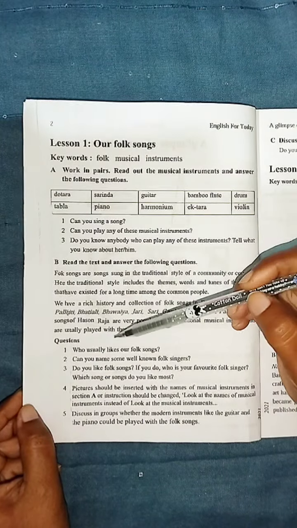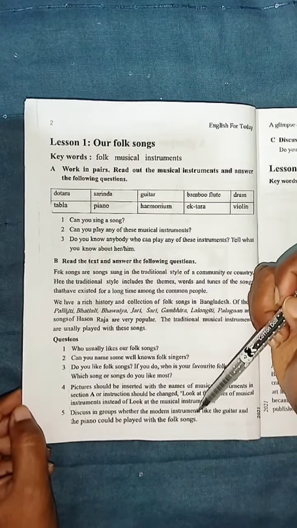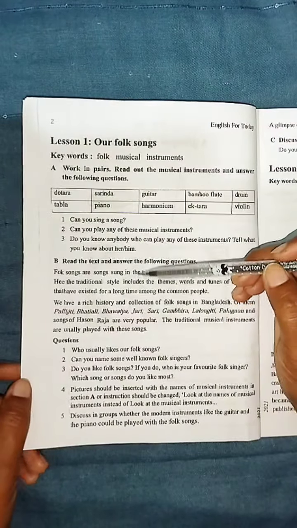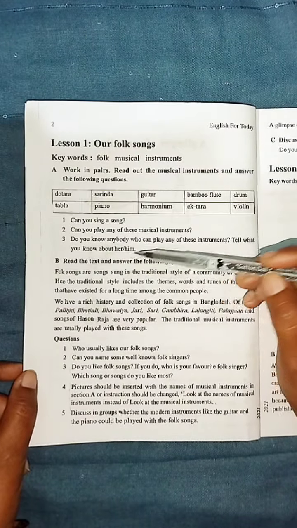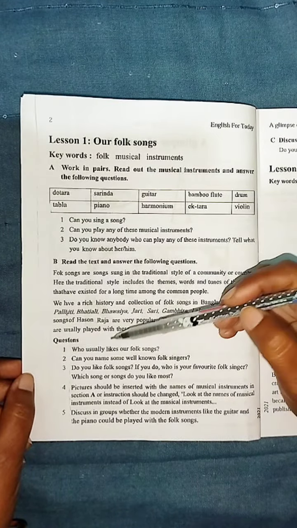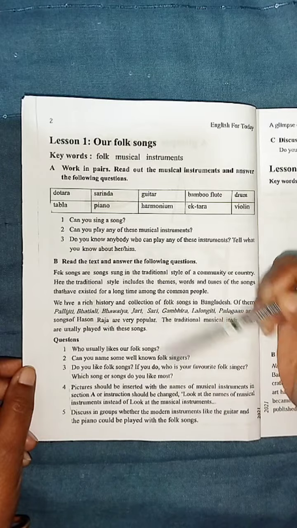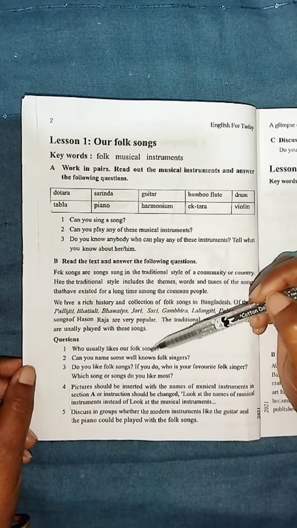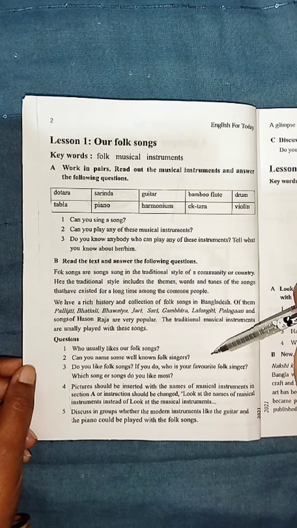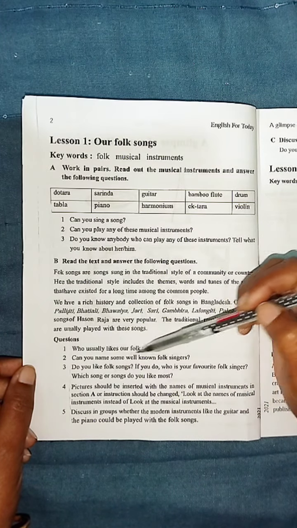Okay, now there are some questions. These questions are to be answered by you after reading the text. So I want you to read the question at first. Who usually like our folk songs? Can you name some well-known folk singers?